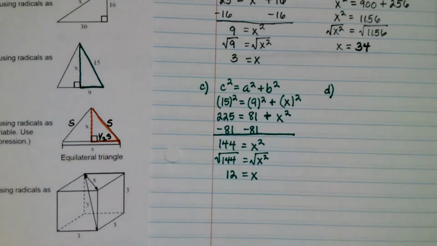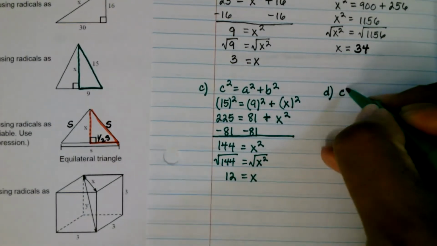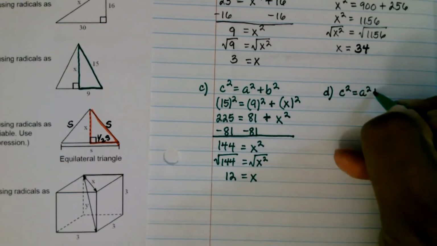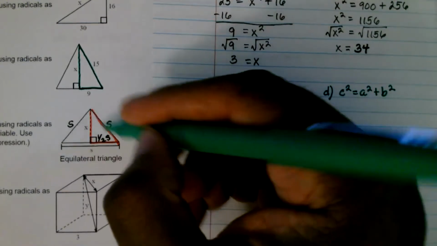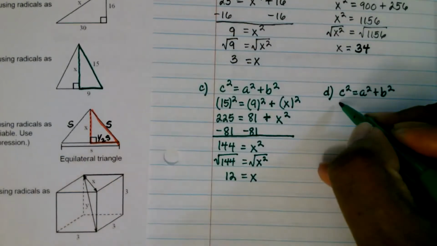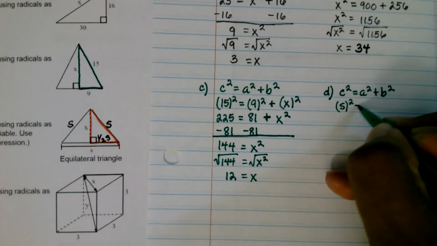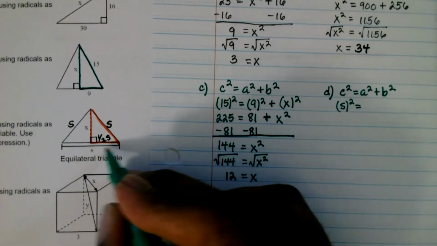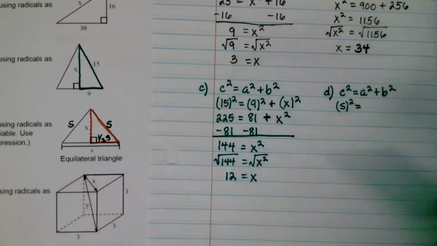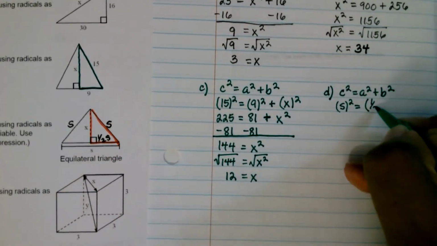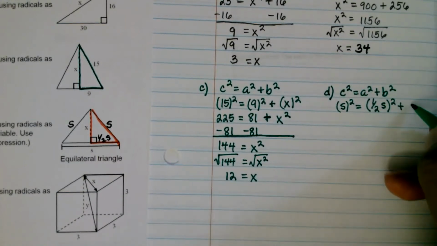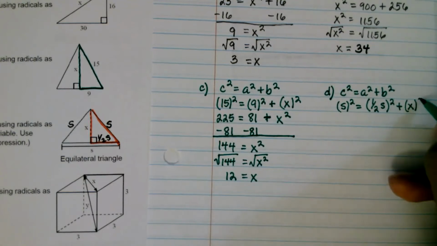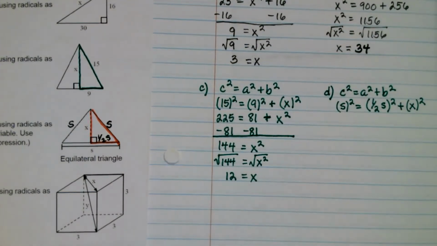That's the hypotenuse. All right, so here we're going to use c squared is equal to a squared plus b squared. The hypotenuse, which is c, that's this s right here. So this will be s, and that's going to be squared. That's equal to, this will be a, but that represents 1/2 the length of s. So this will be 1/2 s, and that's squared, plus the b, that's going to be your x. Now here we're solving for x.